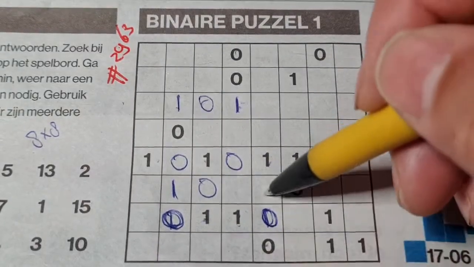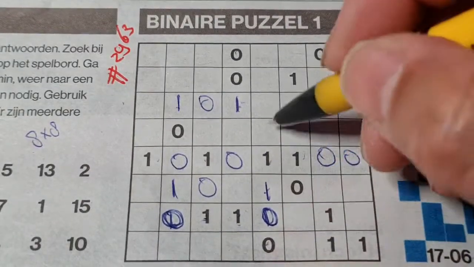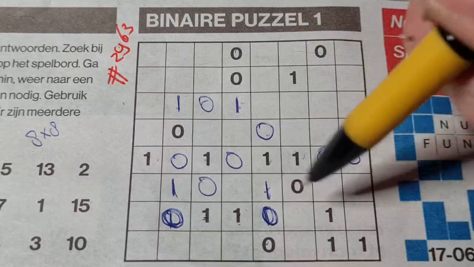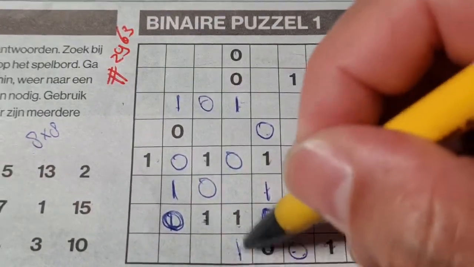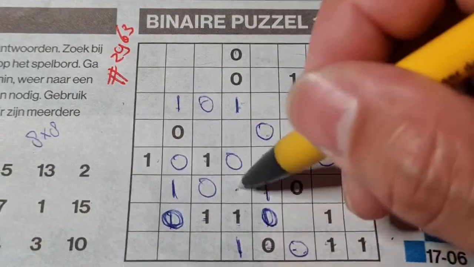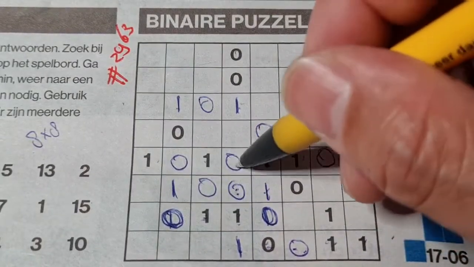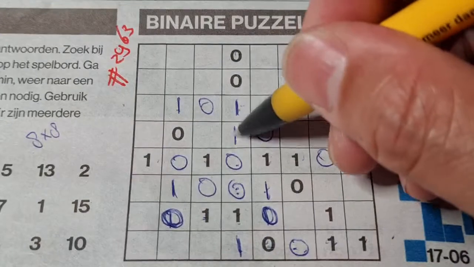Double O, here one, there one. Double one, here no, there no. Double O, here one, there one. Double one, here no, there no. Now we have 4 O's, so the rest are ones.